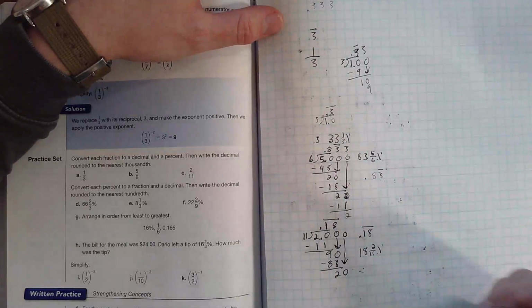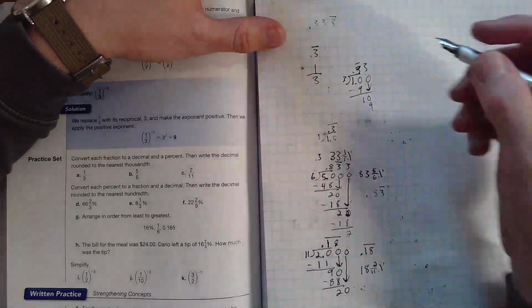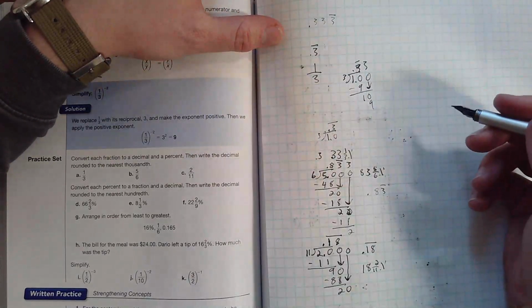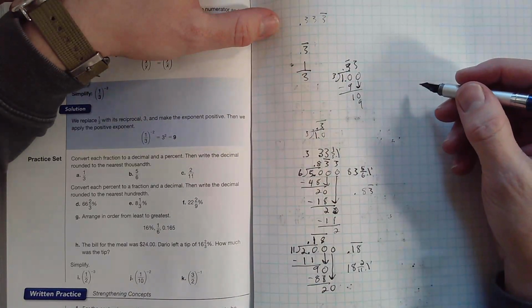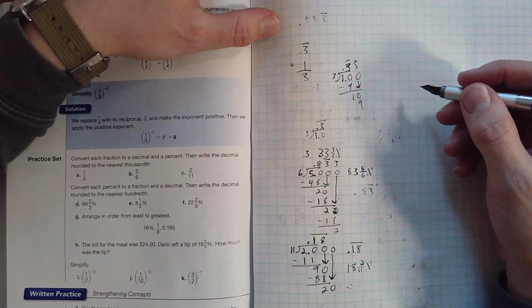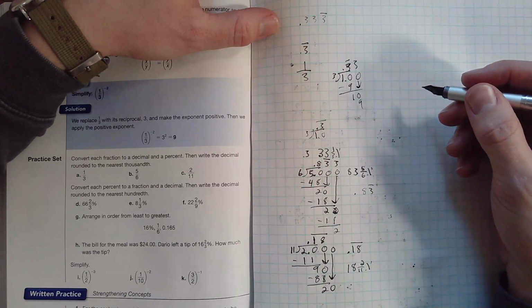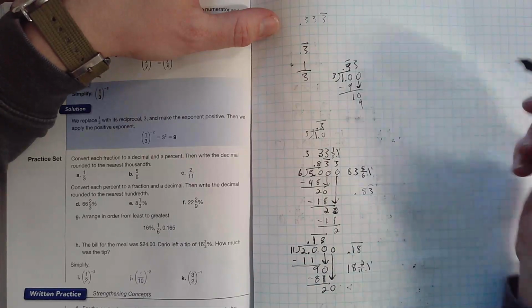This is how I like to do it, slightly different from how they did it. Convert each percentage to a fraction and then a decimal. Well, 66 2/3. That one is just going to be 2/3.